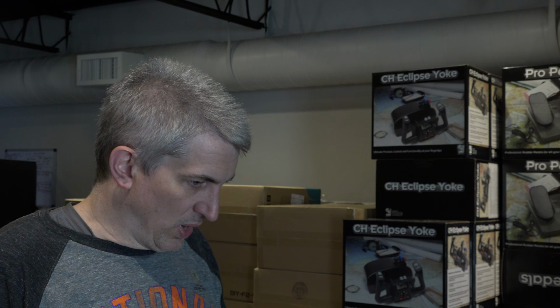If you're doing twins, you probably do 2 throttle, 2 prop, and 2 mixture. So that's how you would do twin. And then there's also a CH Products throttle quadrant they sell that has 6 levers on it, and it's again more of the same.